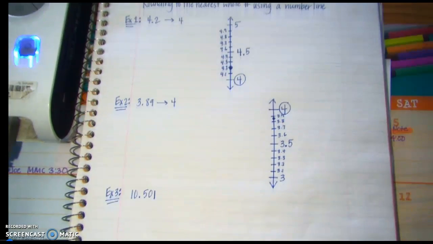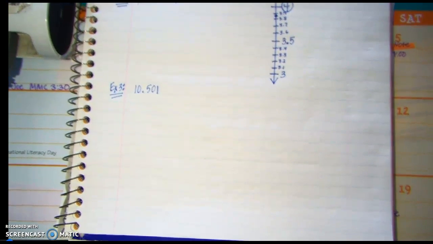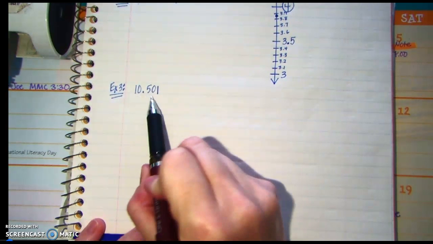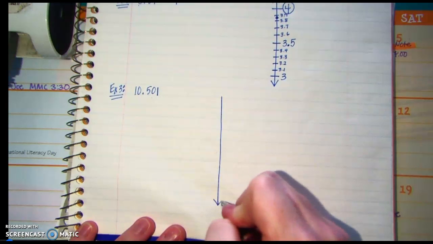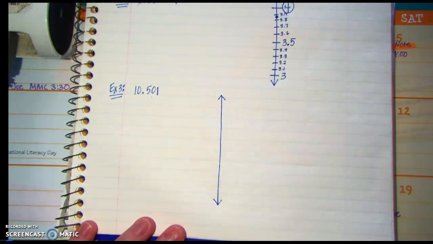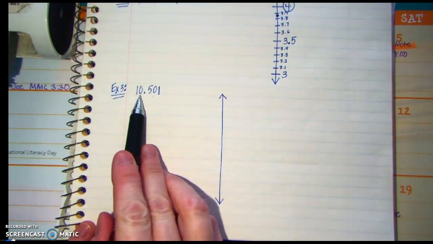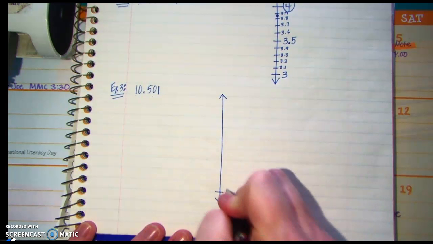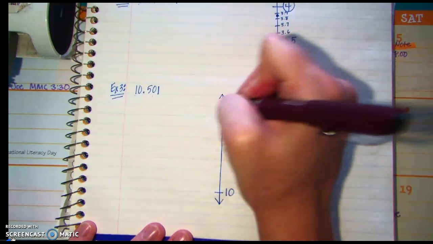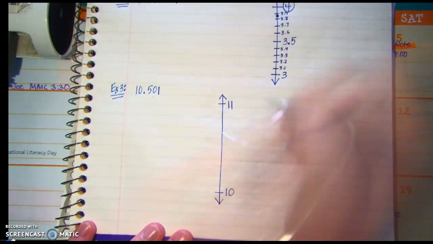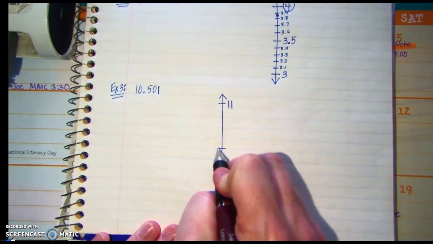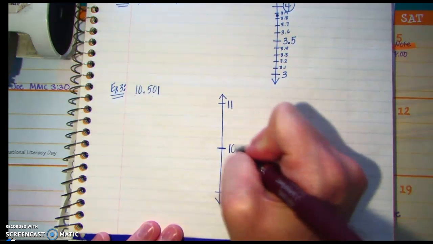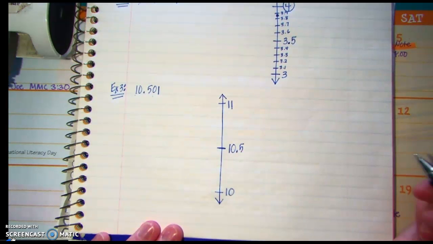Okay, and then in example 3, I have a number that's written to the thousandths place. This is 10 501/1000ths. And we're still just rounding to the nearest ones place or the nearest whole place. So on my number line, I'm going to start with the whole number 10. And I go up to the next whole number, which would be 11. And since I'm rounding to the whole number, I partition it into tenths. So my midpoint, my halfway point, would be 10.5 or 10 5/10.